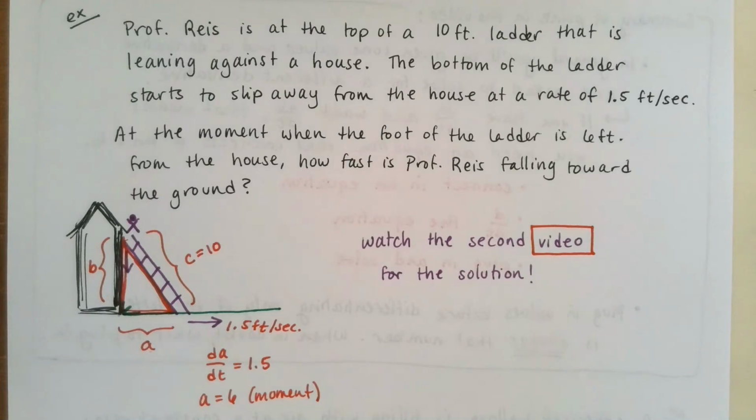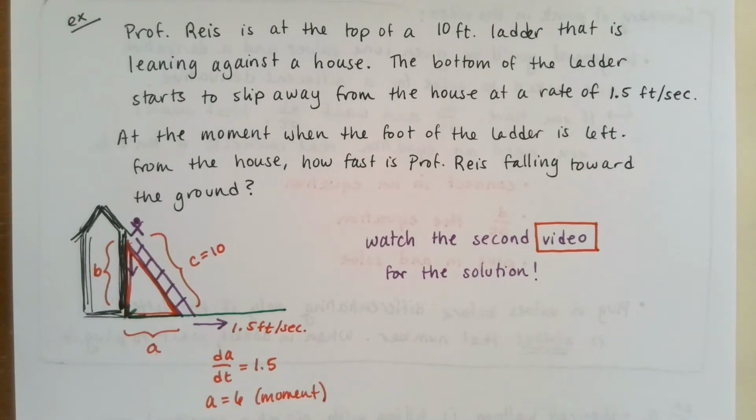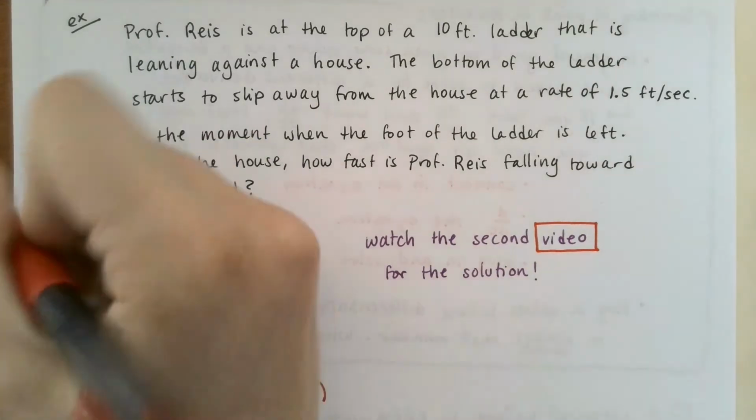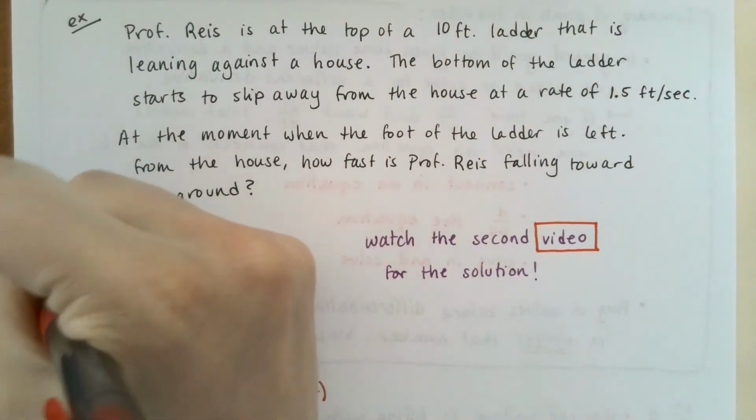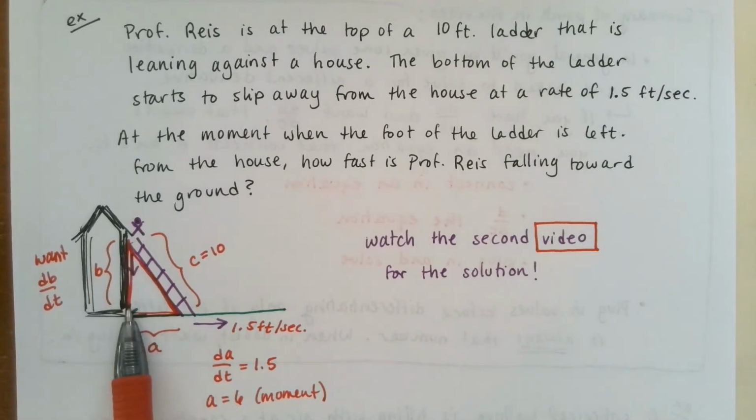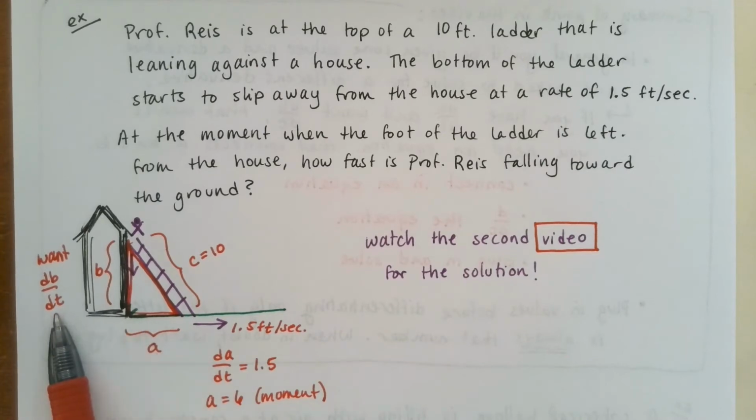So what I'm actually solving for here is dB/dt. I want dB/dt. I want the rate of change of that height. And right now I can expect that my answer will be a negative number because B, this height, is decreasing as I fall. So I'm expecting dB/dt to actually be negative.